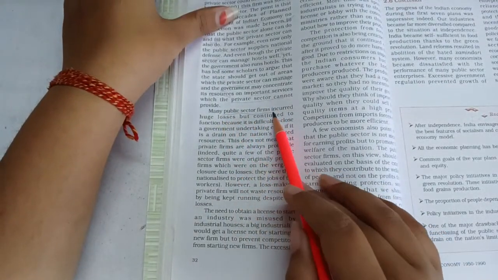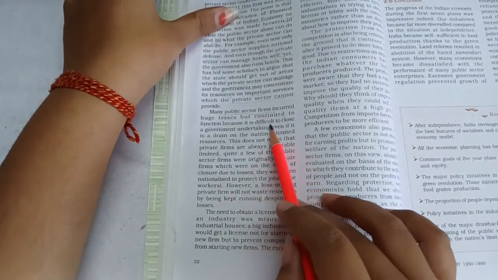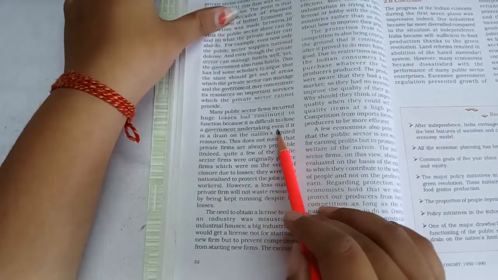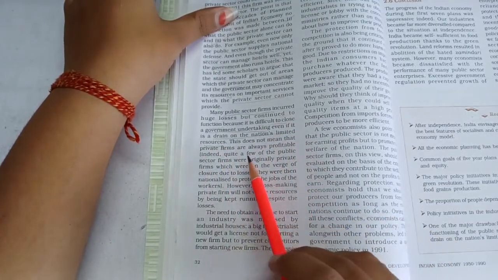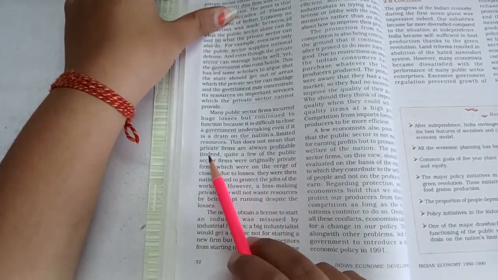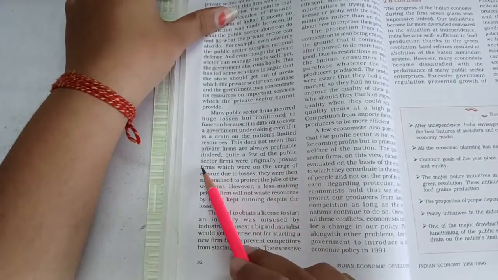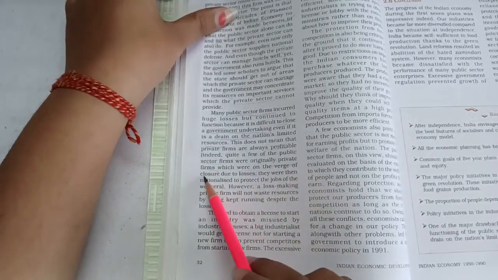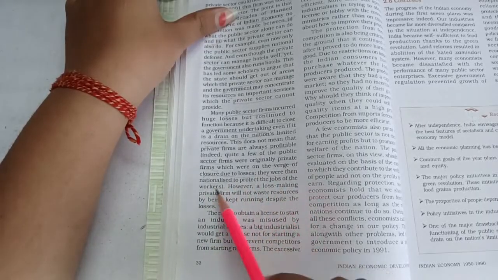Many public sector firms incurred huge losses but continue to function because it is difficult to close a government undertaking, even if it is a drain on the nation's limited resources. This does not mean that private firms are always profitable. Indeed, quite a few of the public sector firms were originally private firms, which were on the verge of closure due to losses. They were then nationalized to protect the jobs of the workers.